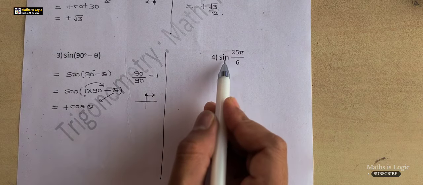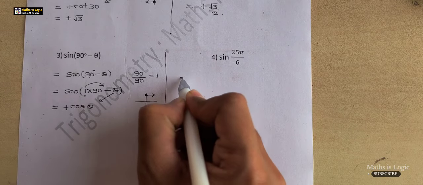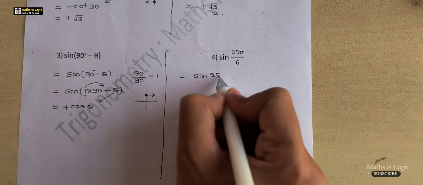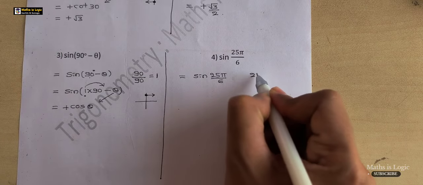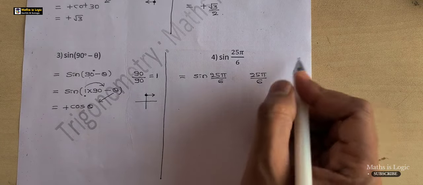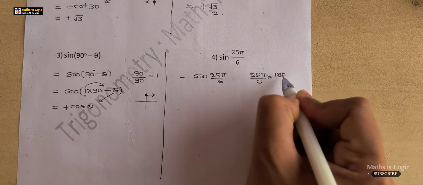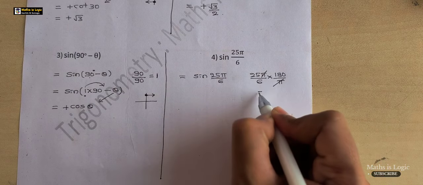Next, find the value of sine 25 pi divided by 6. Here it is in radian, 25 pi divided by 6. First step, what to do? Convert 25 pi divided by 6 into degree. How to convert into degree? We need to multiply with 180 divided by pi. So pi and pi get cancelled.